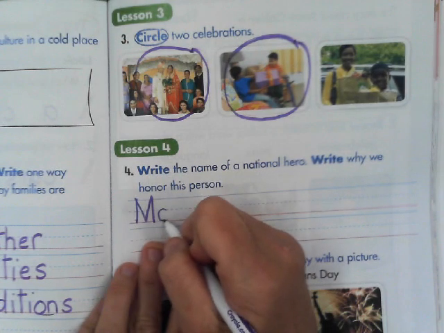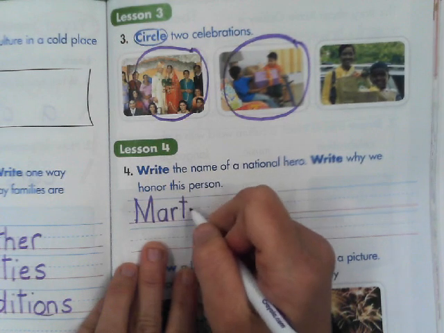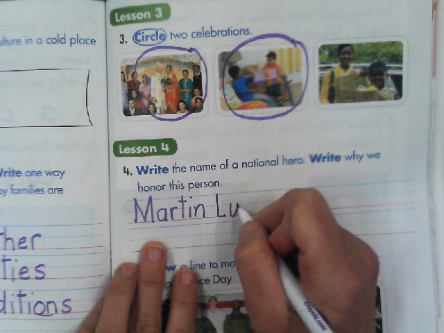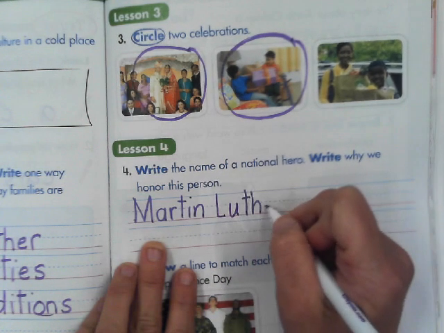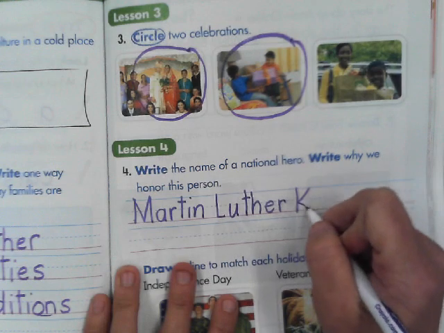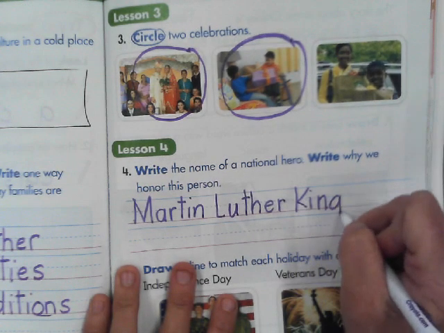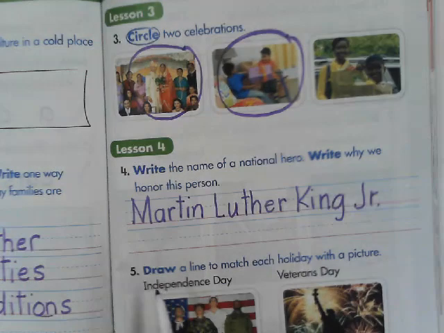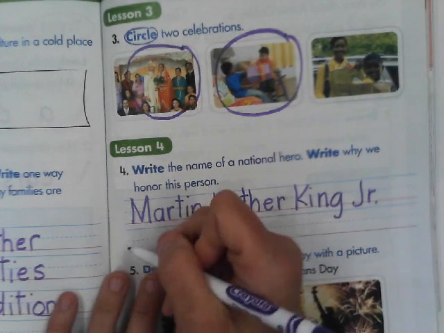He is a national hero that we celebrated. But you can choose who you want to write. You can do Martin Luther King with me, or you can show me another national hero. Martin Luther King Jr.